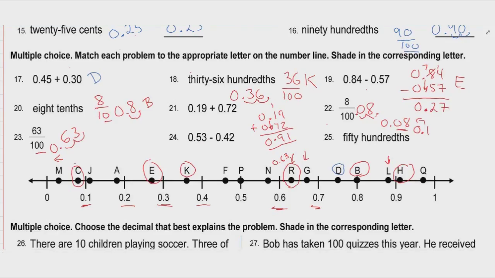Let me clean up this mess a little, because we're getting a little messy here. Let me get rid of this. Number 24. You have 0.53 and 0.42. You are going to subtract. 3 minus 2 is 1. 5 minus 4 is 1. Bring the decimal straight down. Don't forget about that. So you get 0.11. So this is really, really close to 0.1. So it's somewhere right around here, which would give us J. So this answer is J.